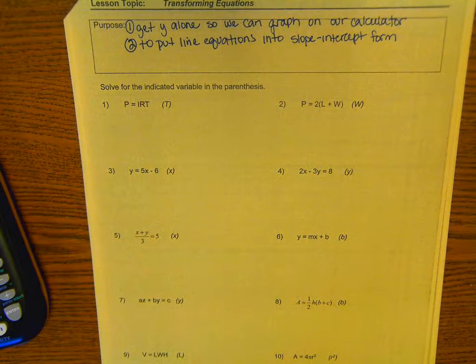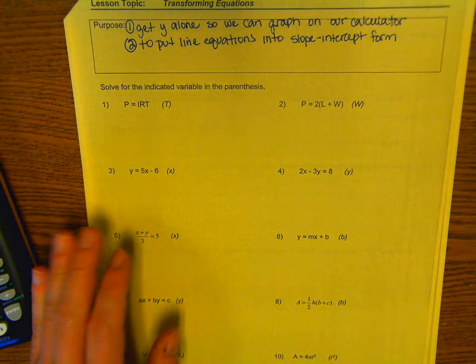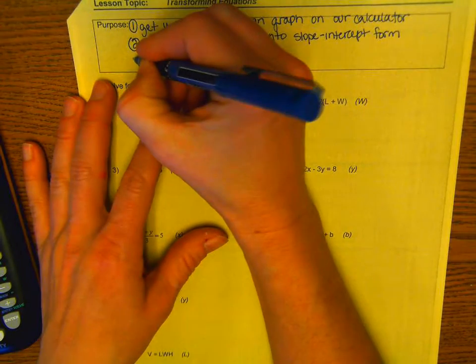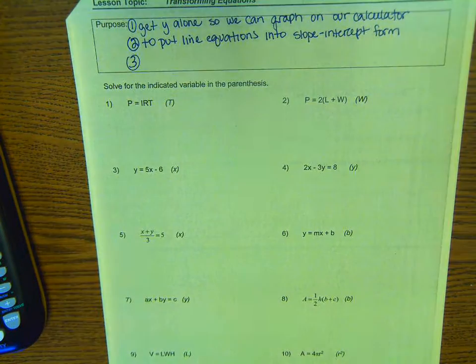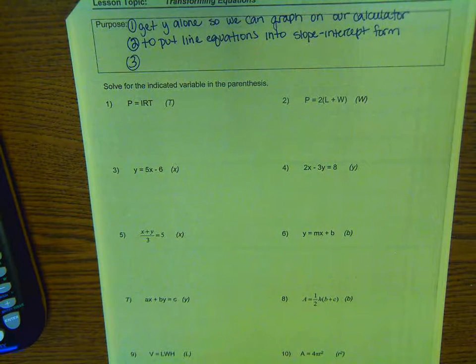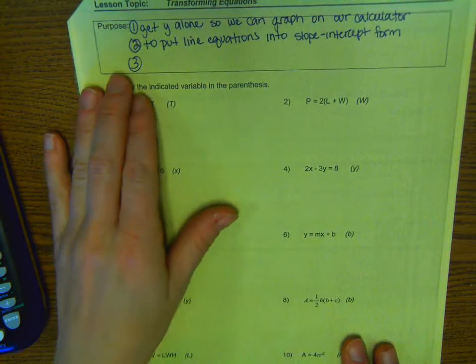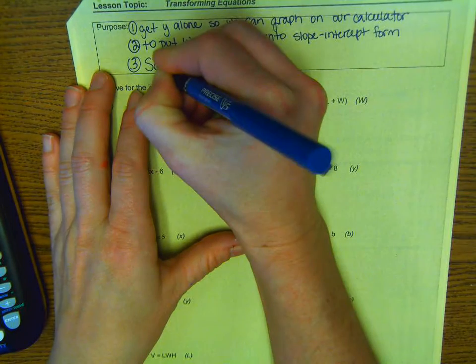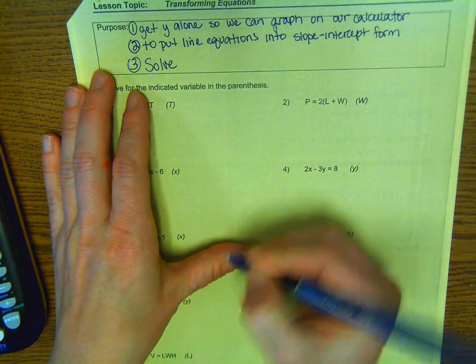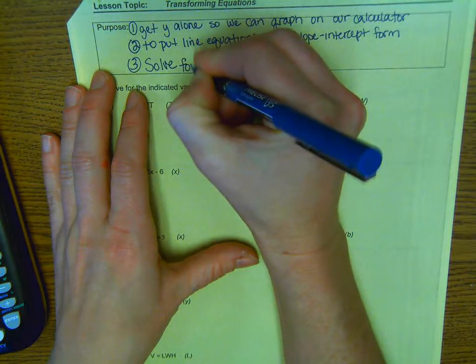There is actually a science reason. So some of these things you see today might be equations that you've seen before in science class. Sometimes we have formulas like distance equals rate times time, where sometimes we want to know what the distance is, sometimes we want to know what the rate is, and sometimes we want to know what the time is. And so we are going to sometimes use this concept today to solve for the quantity we want to find.